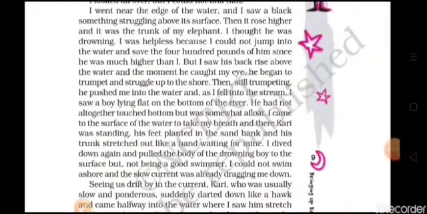Now, in this paragraph, we can see an incident.